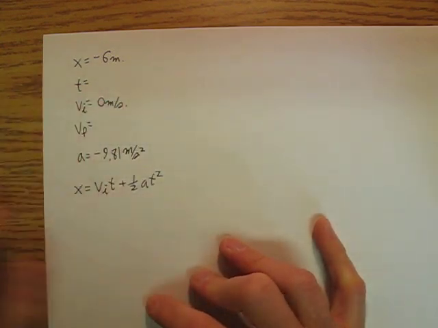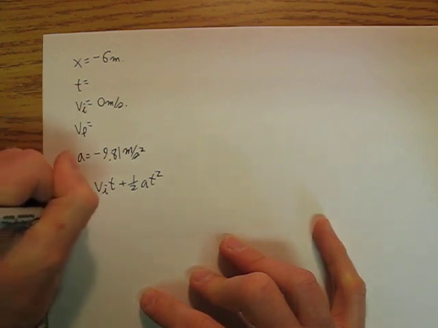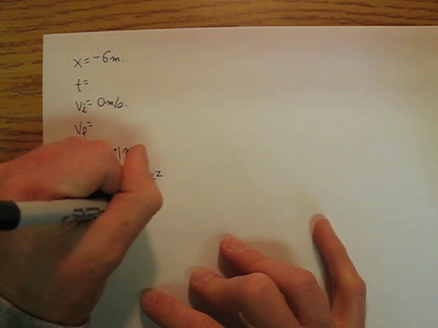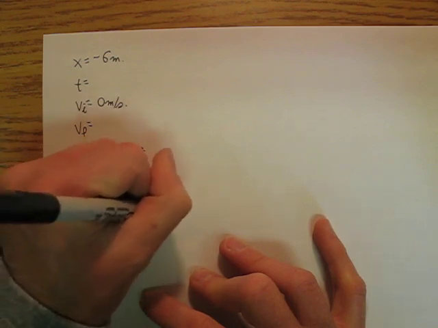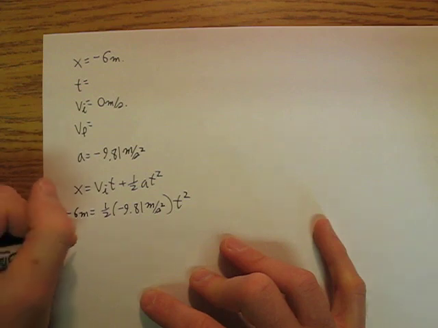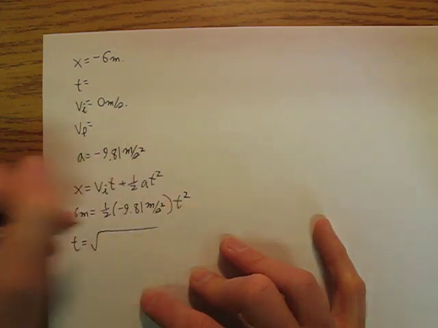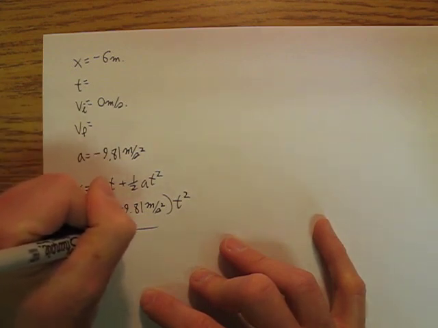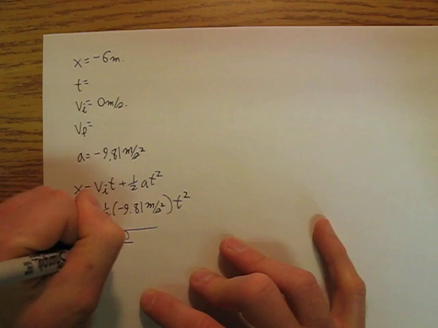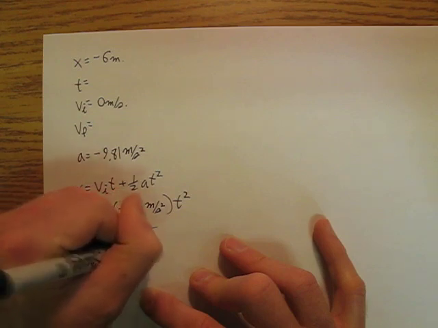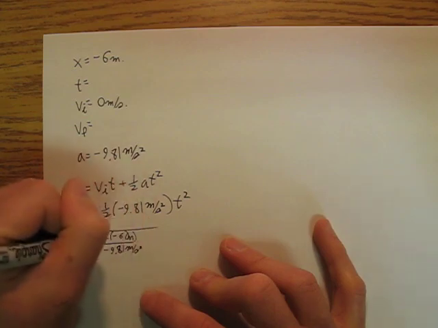So I've got -6 meters is equal to 1/2 of -9.81 meters per second squared, t squared. So t is going to be the square root of 2 times -6 divided by -9.81. Throw the units in there.